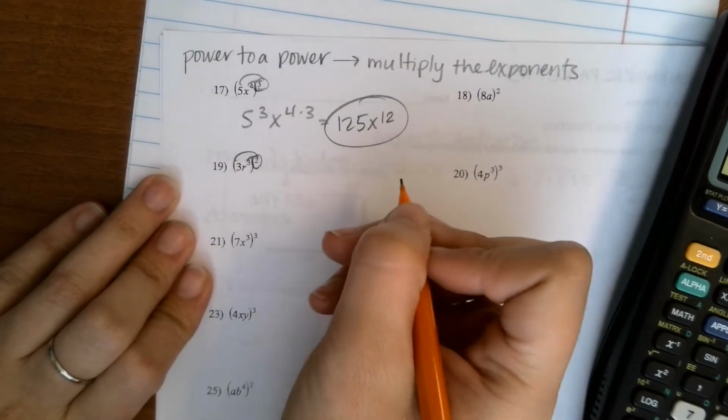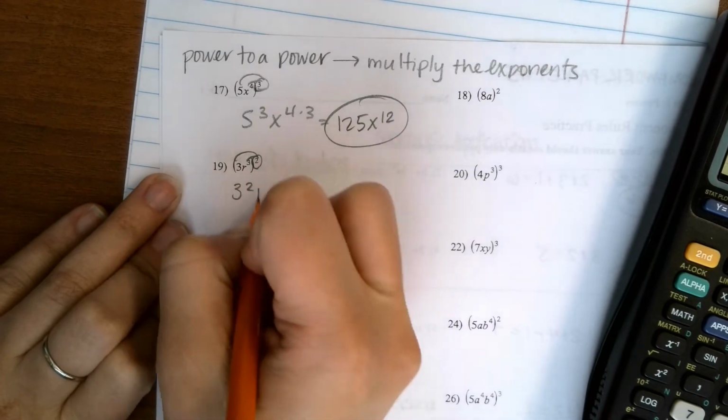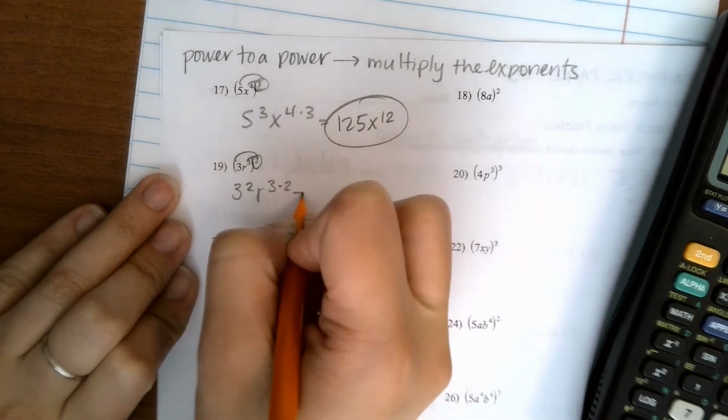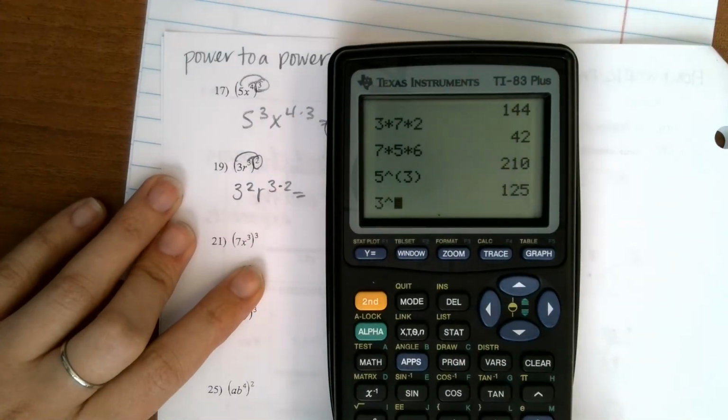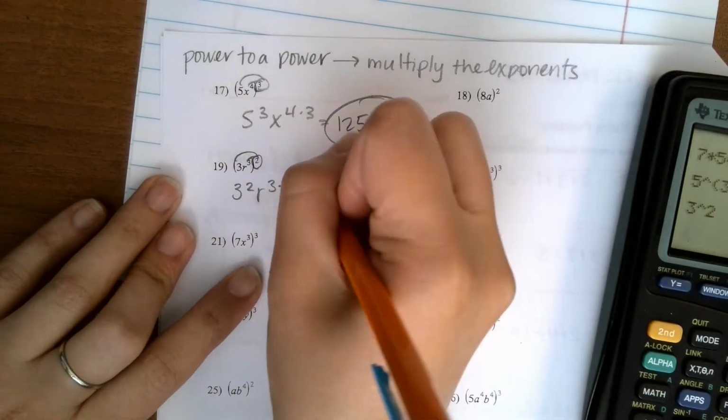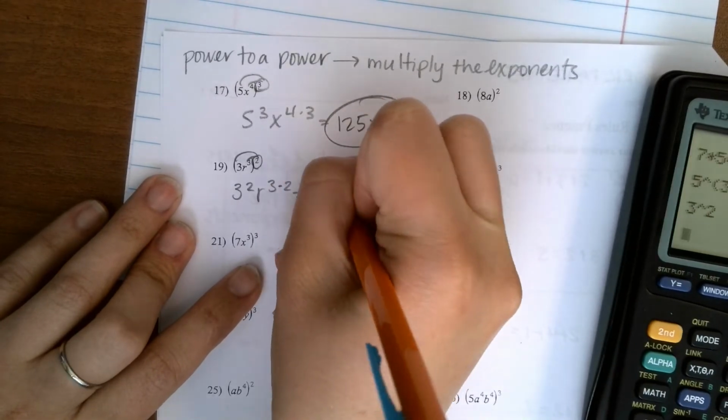Distribute the 2, so the 3 gets the 2, and the r gets the 2. 3 squared is not 6. 3 squared is 9. R to the 6th power when I multiply.